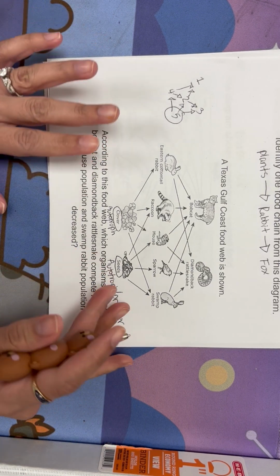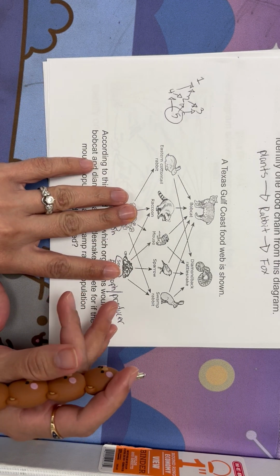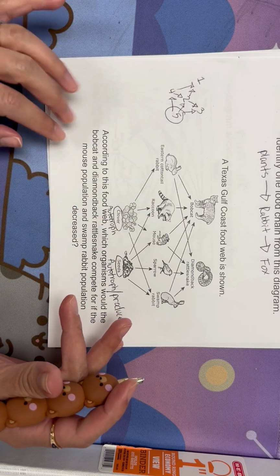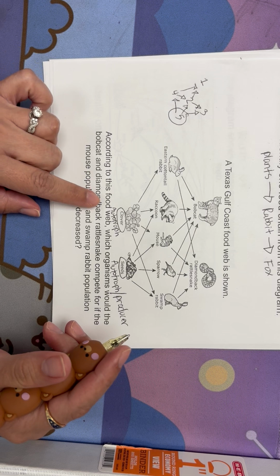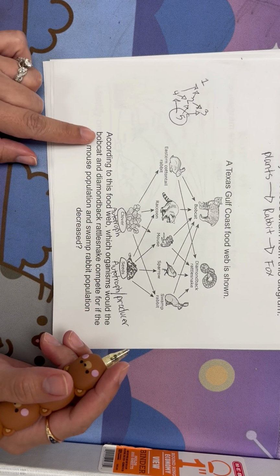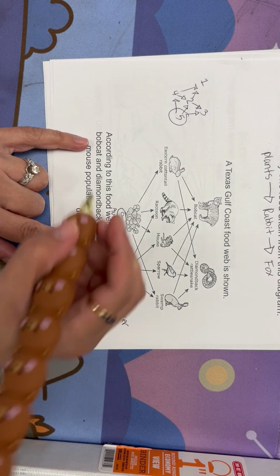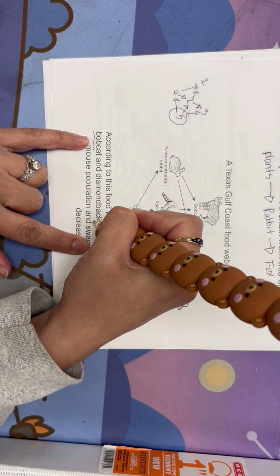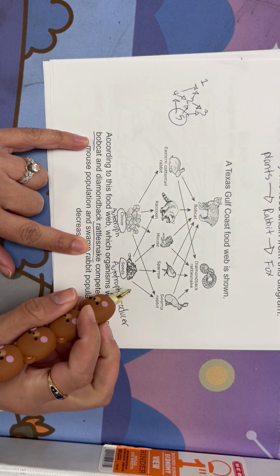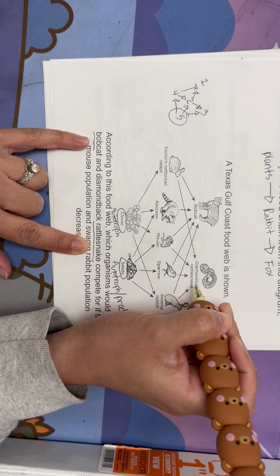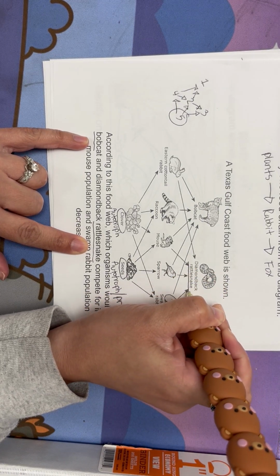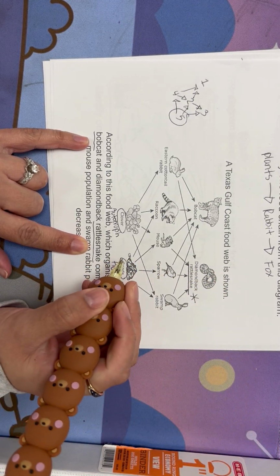Okay, so now that I know where the energy flow is starting here, I'm going to go ahead and read my question. According to this food web, which organism would the bobcat and diamondback rattlesnake compete for, if the mouse population and swamp rabbit population decrease? I'm going to look for that here. Here is the diamondback rattlesnake. And where's the bobcat?